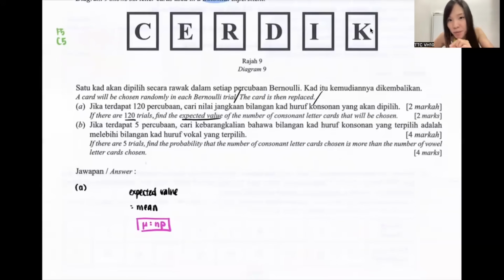Mean equals np. So that means I need the n, I need the p. What is n? n means the total number of trials. They say 120 trials, so isn't n 120? Easy peasy. Other than n is 120, they say find the expected value of the number of consonant letters that will be chosen. So now p stands for what? Probability of success. What is success now, my dear?